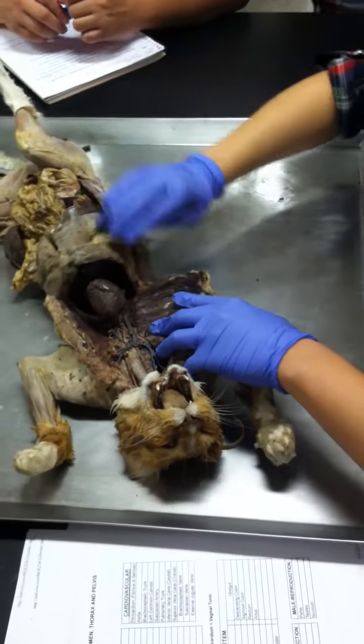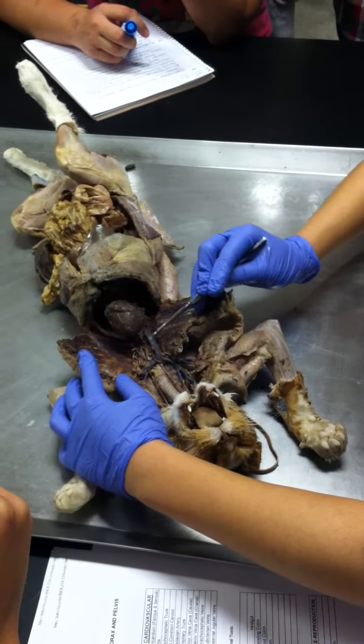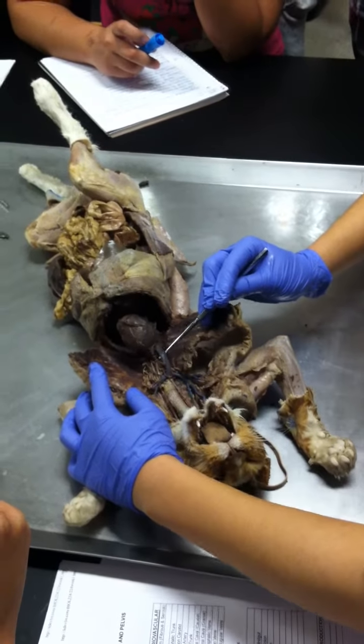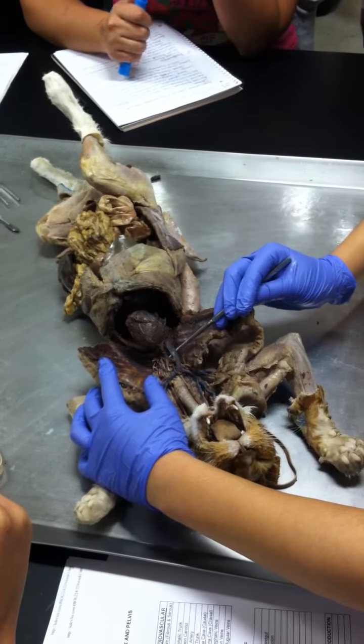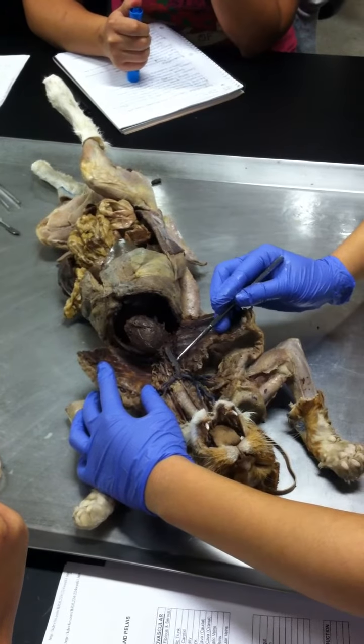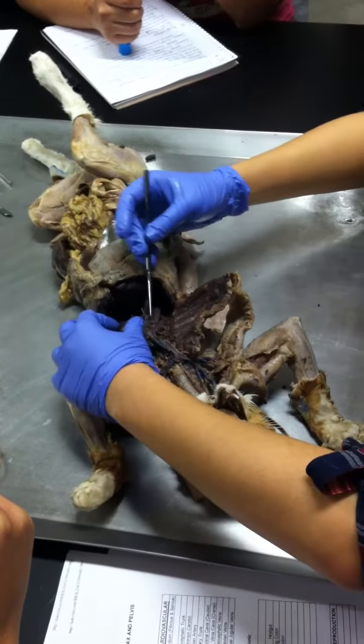Let's start with, what is this blood vessel right here? This blood vessel is which one? Excellent, right? Carries what kind of blood? Deoxygenated. The blood from here is going to head to where next? Right atrium. Right. Those are the kind of questions you want to ask yourself, right? Okay.